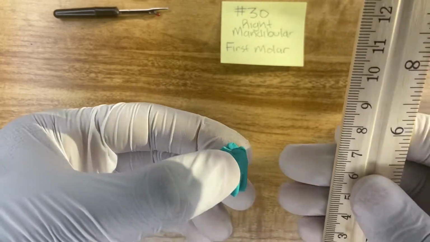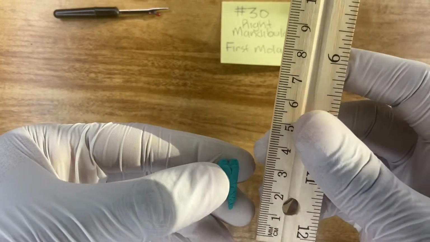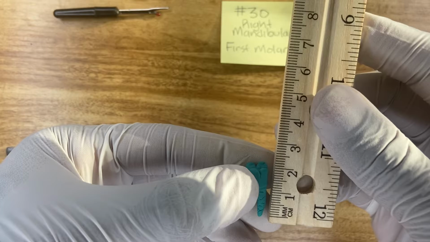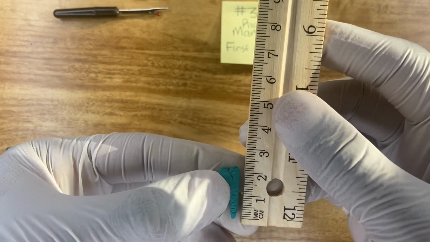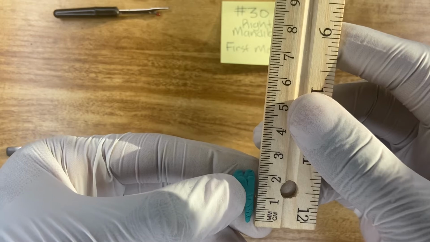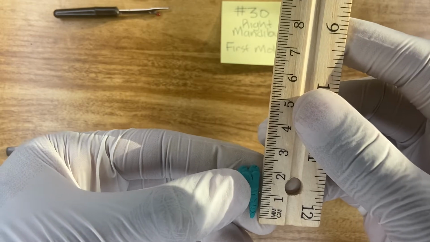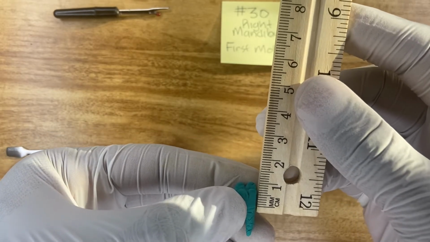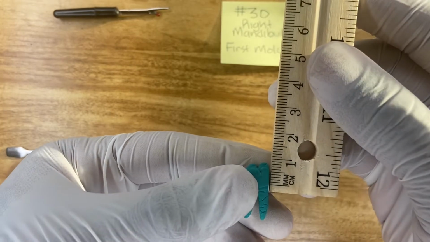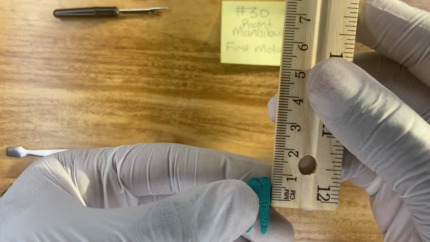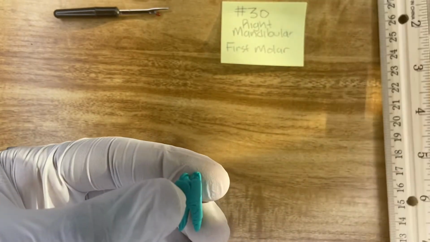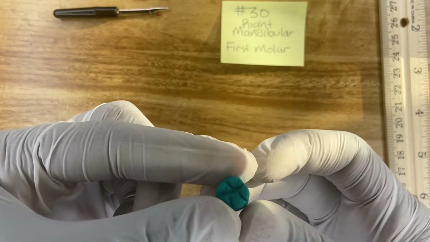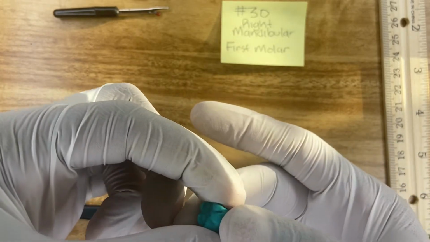Next, we're gonna measure the root. Roots are usually 14 millimeters in length. This one is, I wanna say, 13 millimeters. Then the crown, which is usually 7.5 millimeters. This one is 7 millimeters, give or take, plus or minus 1 millimeter with this tooth number 30, right mandibular first molar.